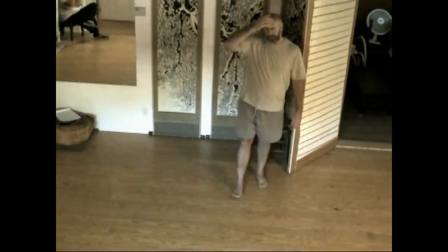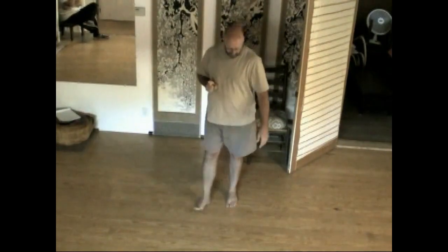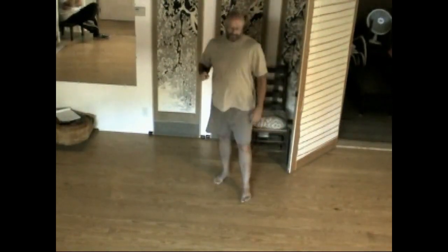Now the Wu style, in contrast, adds another piece at the end.